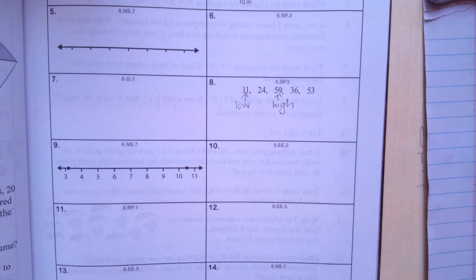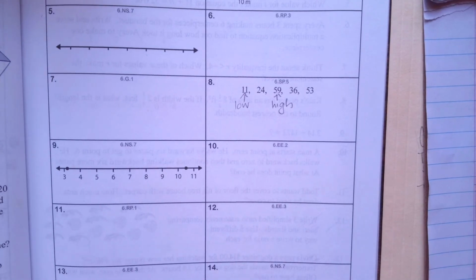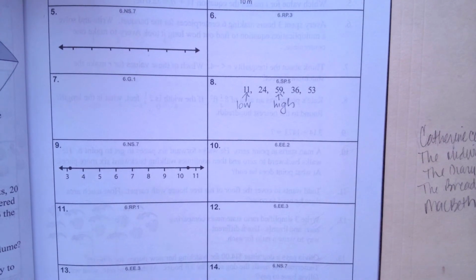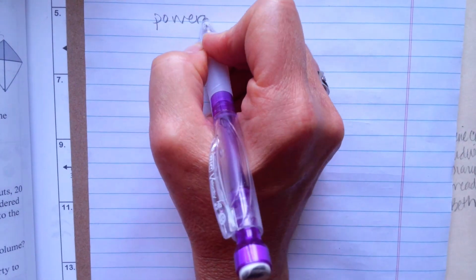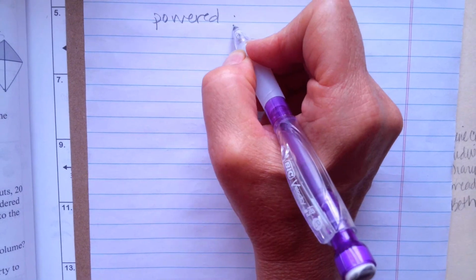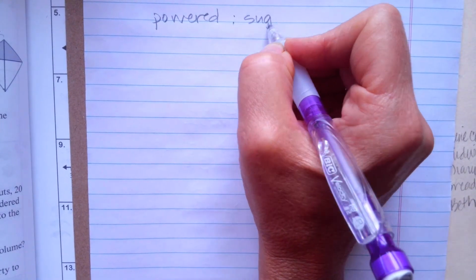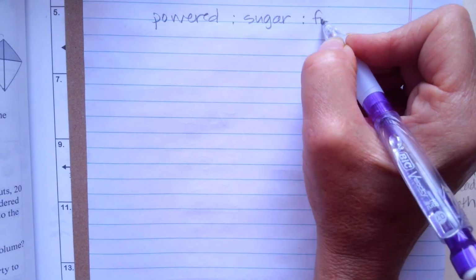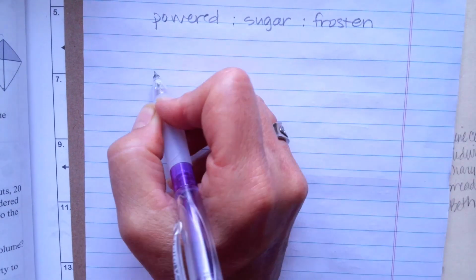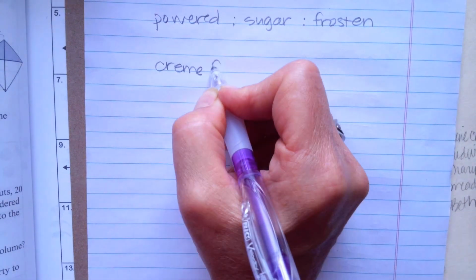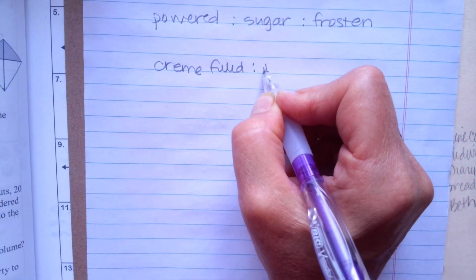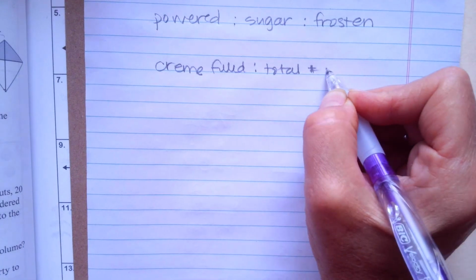Okay, the next one is the bakery has 64 donuts left. There are 20 powdered sugar donuts, 20 chocolate frosted donuts, and 24 cream filled. Write the ratio of powdered donuts to sugar donuts. So to frosted. And then the second part is write cream filled to total number of donuts left. So how would you do this?